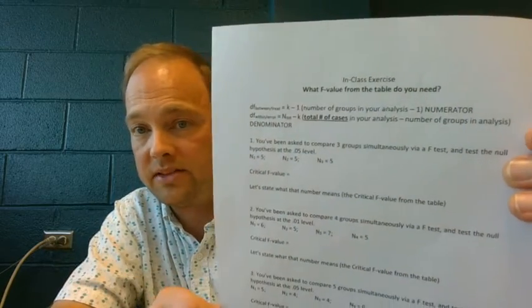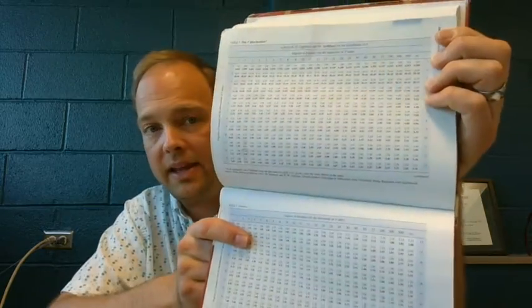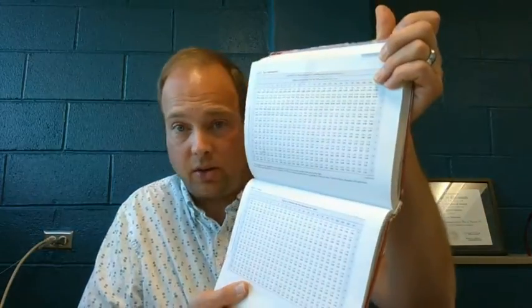The first one is called in-class exercise. What f value from the table do you need? That's the name of the paper. And the other thing you're going to need is the f table itself, which can be found in SPATS, beginning on page 390 of SPATS. So go ahead and have that handy.